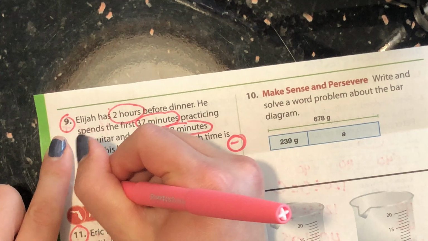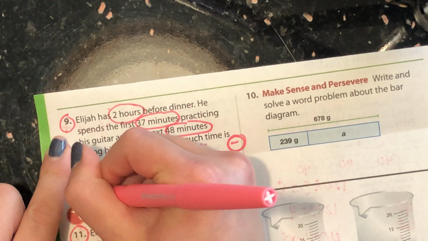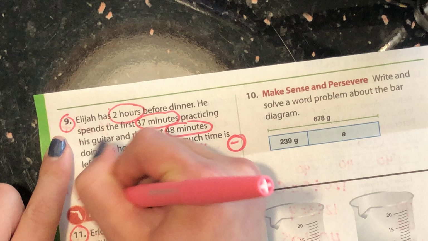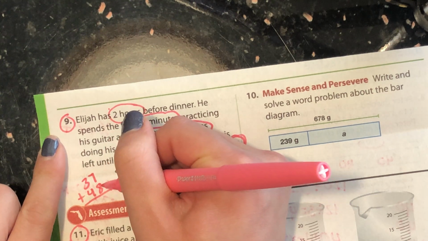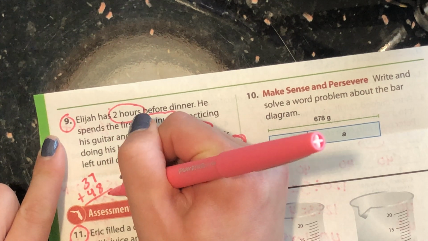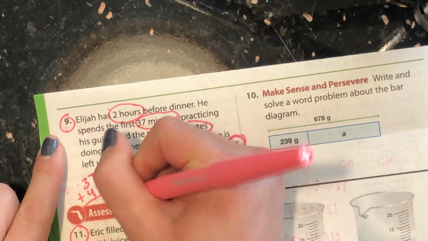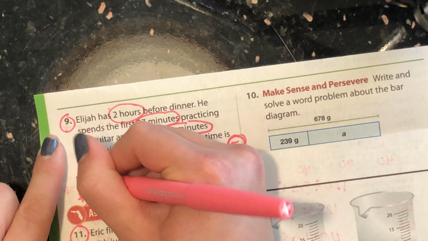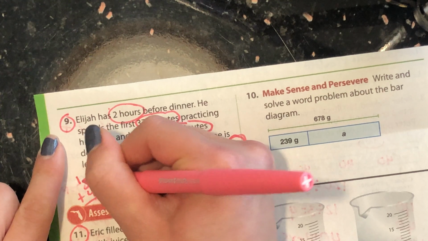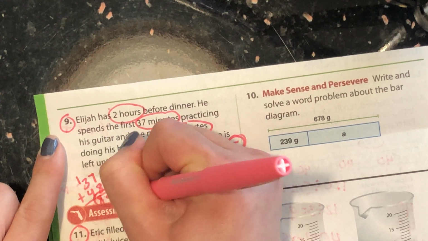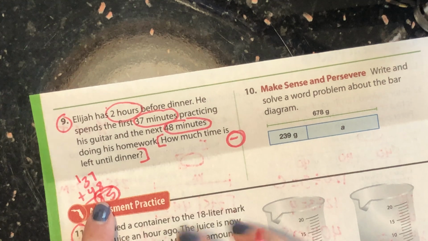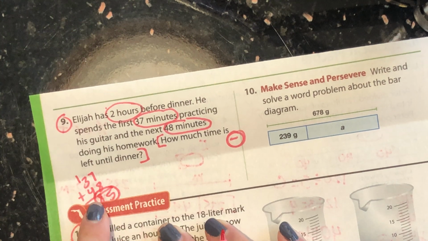I'm going to add those together. Okay, so 7 plus 8, well, 7 plus 7 is 14, so 7 plus 1 more would be 15. So put my 5 down here, carry my 1, 4, 5, 6, 7, 8. So 85 minutes he has doing other activities.